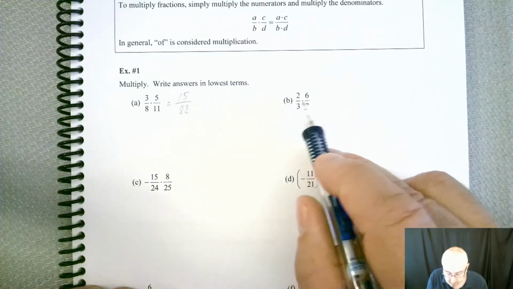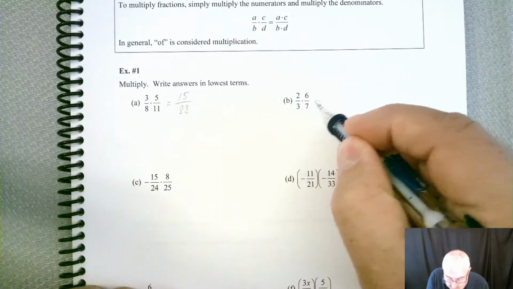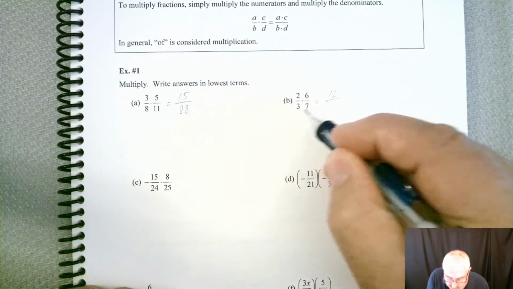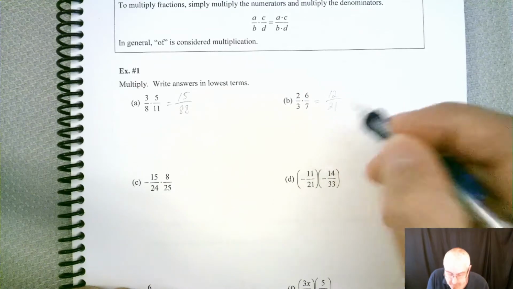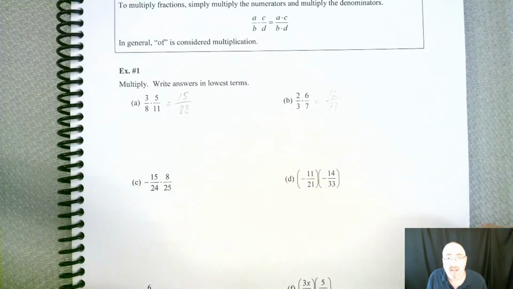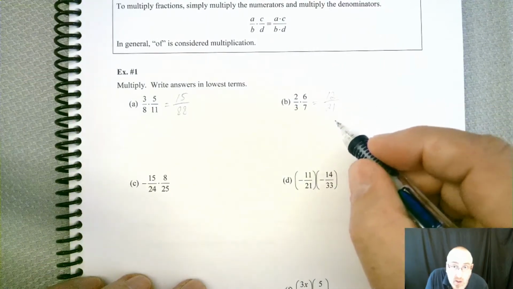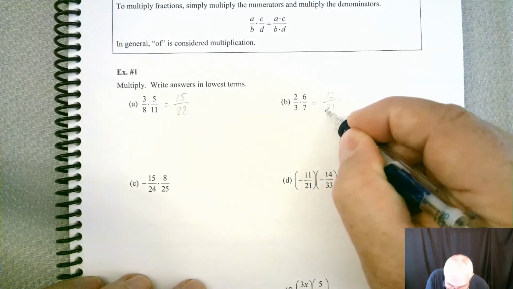What about this next one? We can do the same thing and multiply straight across. So we have 2 times 6, which is 12, and 3 times 7, which is 21. Now, is that in lowest terms? 12 over 21. A little hard to see, but let me try to write a little darker.